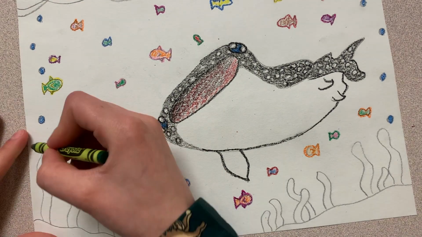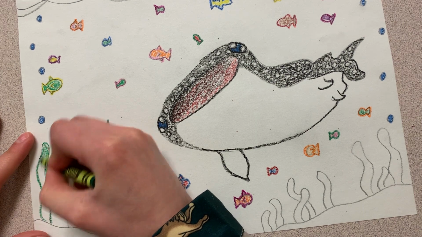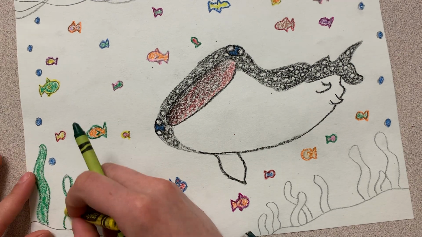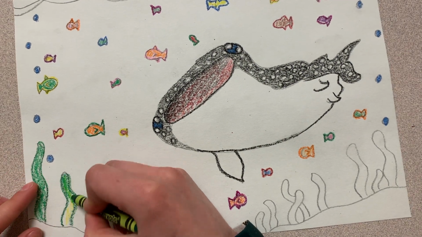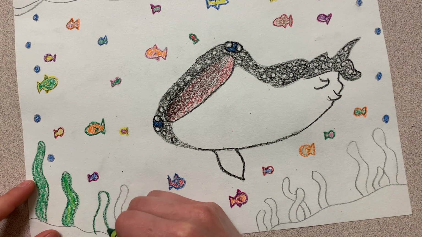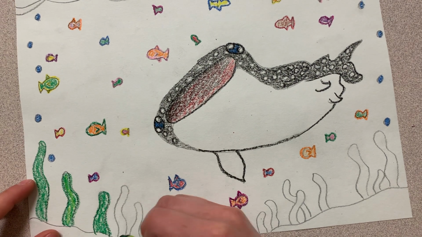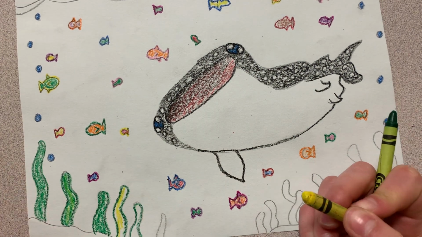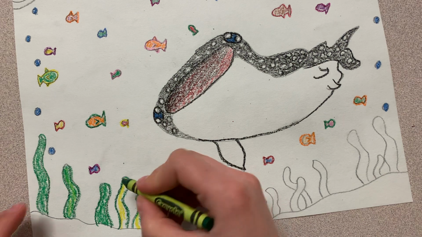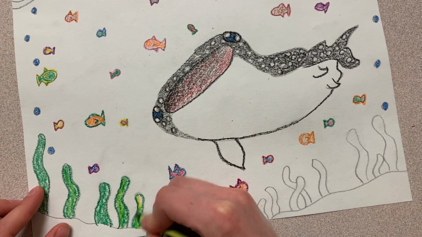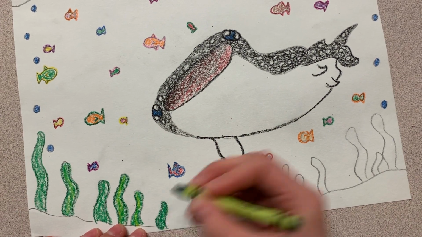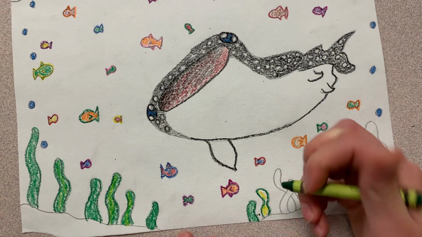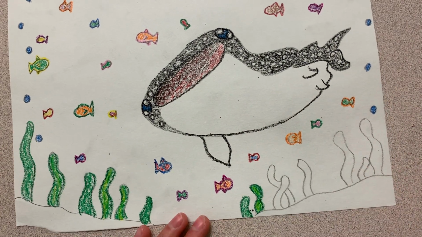Now let's work on those seaweeds we see on the bottom. My seaweed is going to go from green to a yellow green, but I'm not going to repeat this pattern. So a normal pattern would be green, green, yellow green, but this one will be a little different. Right now it looks like a pattern, but now it does not because I added the extra yellow-green seaweed in there. Go ahead and choose random colors for your seaweed.